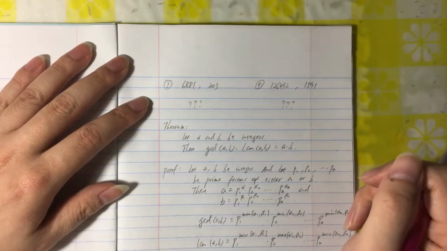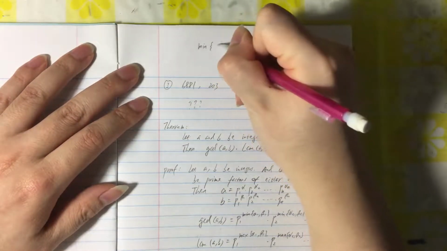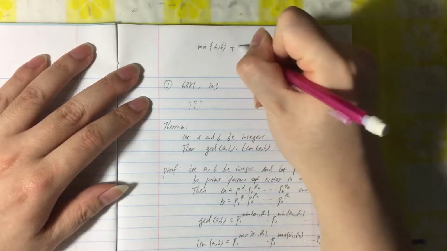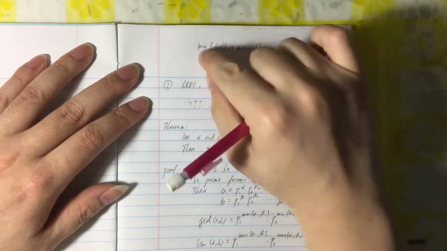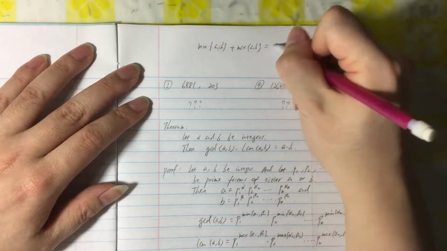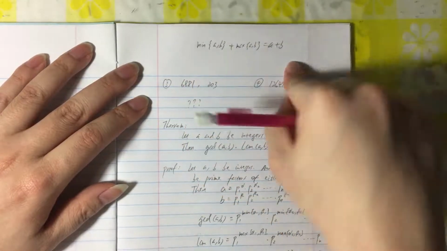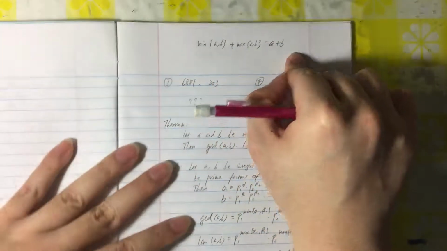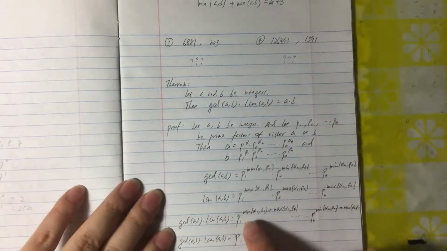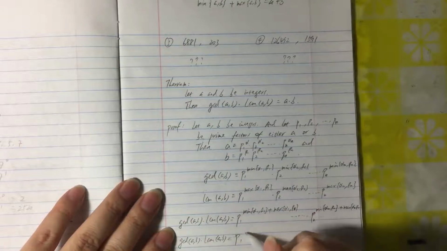In the class, when we were doing proof by cases, I showed you that for any numbers a and b, the minimum of a, b plus the maximum of a, b is always a plus b. So apply the same rule here. Minimum of alpha 1, beta 1 plus maximum of alpha 1, beta 1 is alpha 1 plus beta 1.